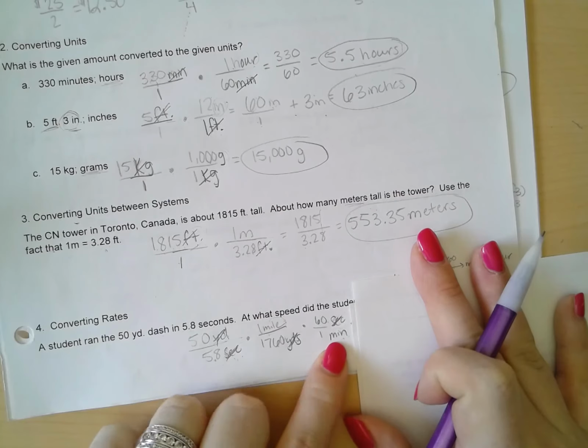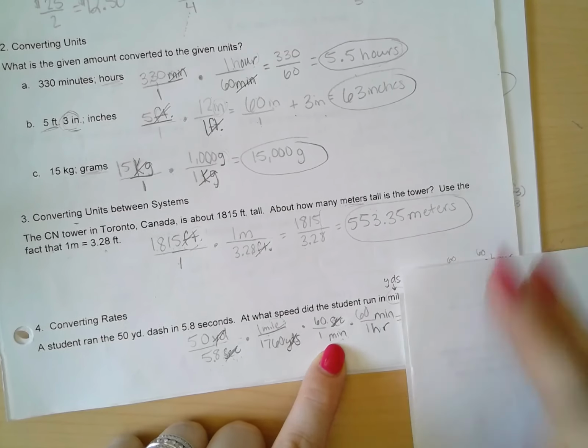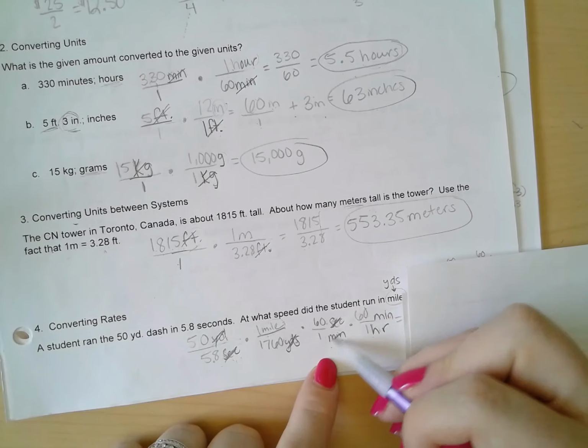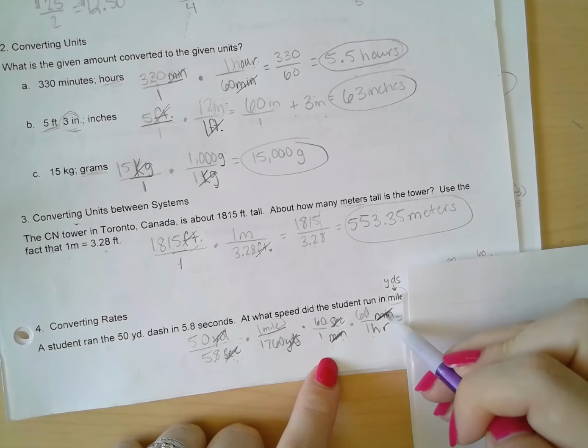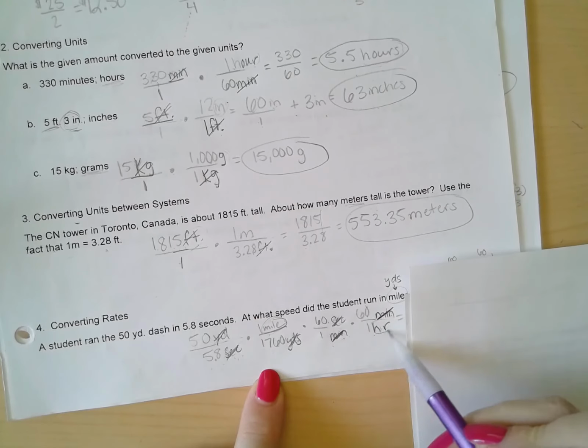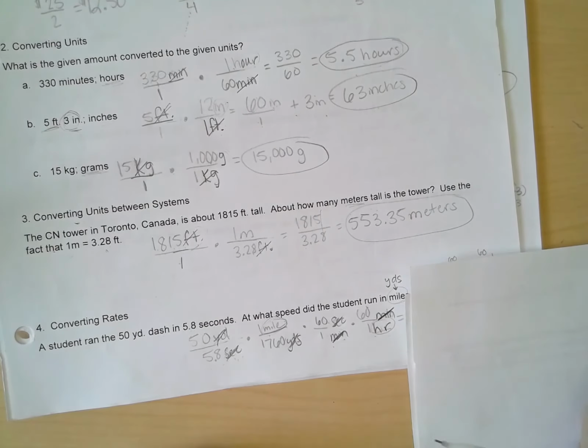So minutes are on the bottom here. So I'm going to put minutes on the top. So 60 minutes in 1 hour. So again, the minutes cancel off. So I still have miles per hour. That's exactly what I want my answer to be in. So now I have all these fractions, which is fine because we're multiplying these fractions.